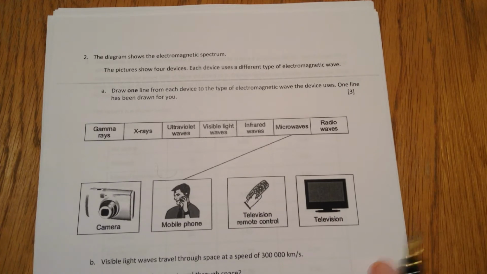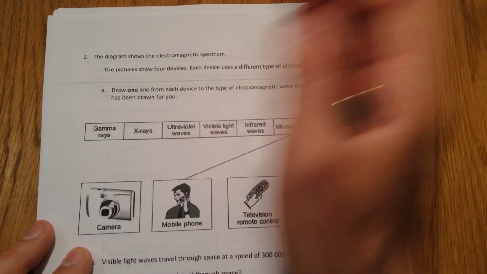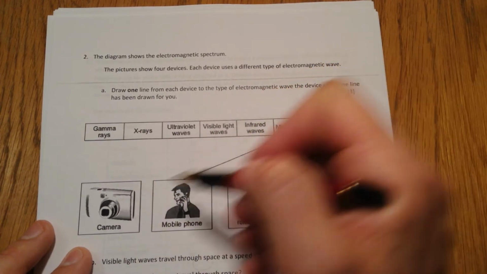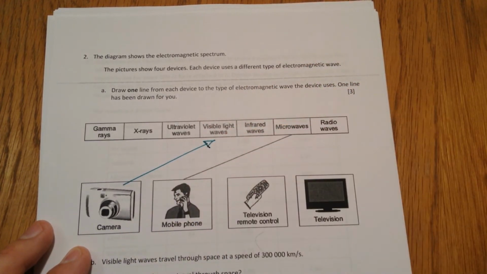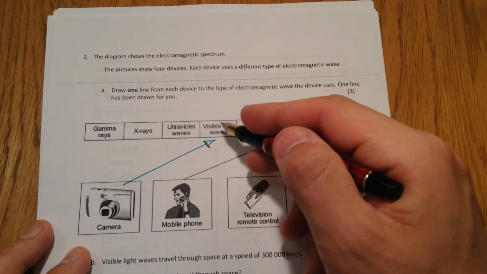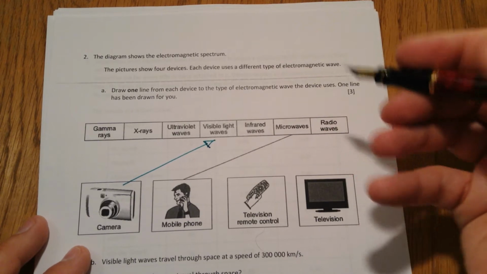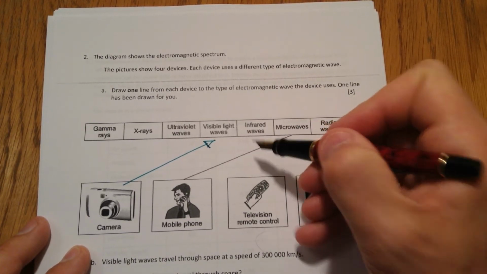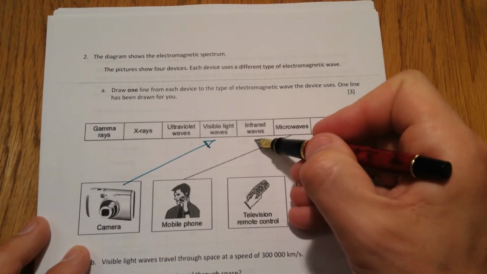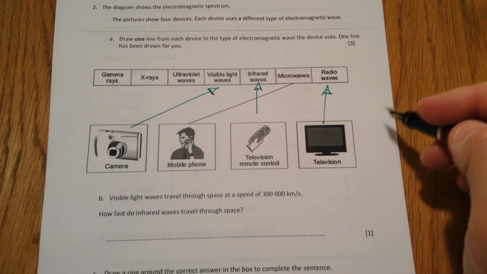Okay, electromagnetic spectrum question. Simply asking you to identify which is which identifies with which. Well, camera, well, that uses visible light. Straightforward. One of the uses of light waves. This comes from when we learn about uses of electromagnetic waves. Television in the radio spectrum, and TV remote is infrared. Something just to know. Learn the uses of them.